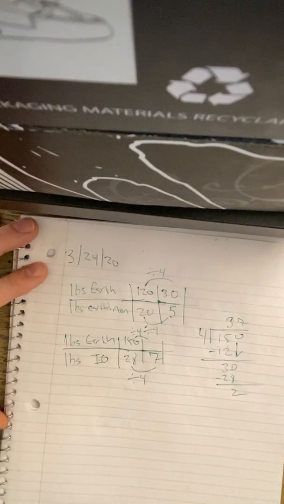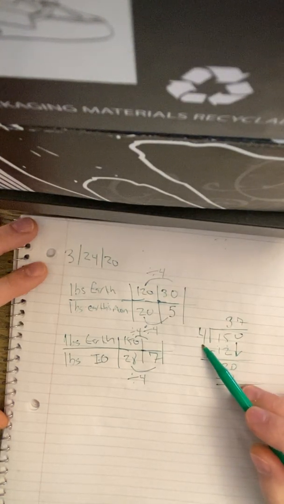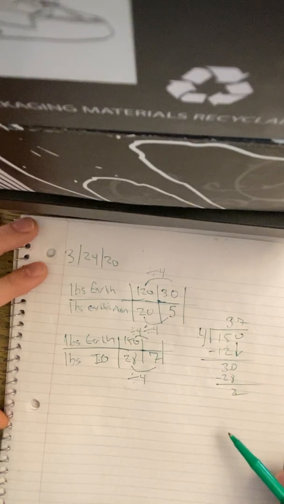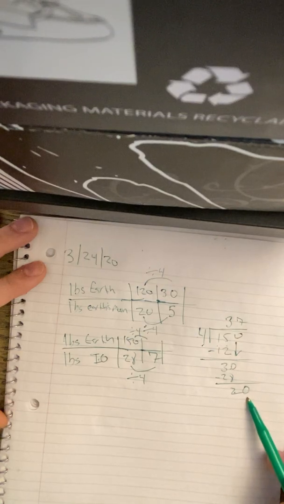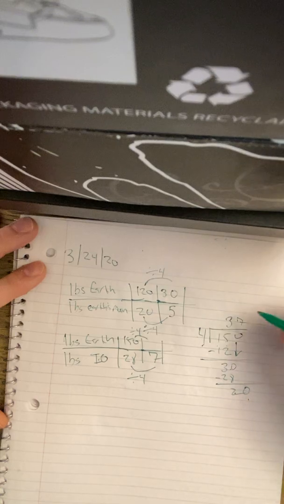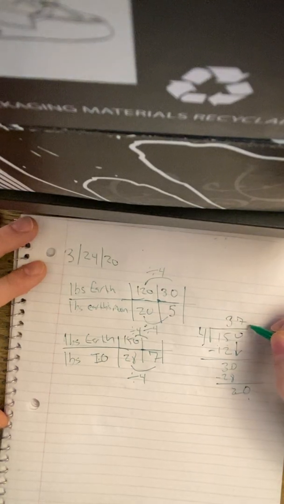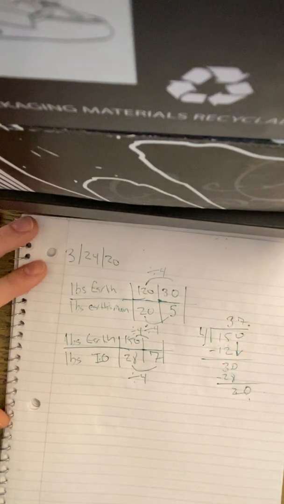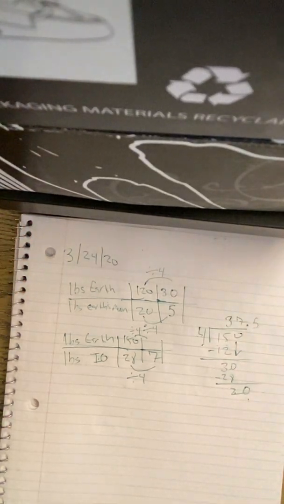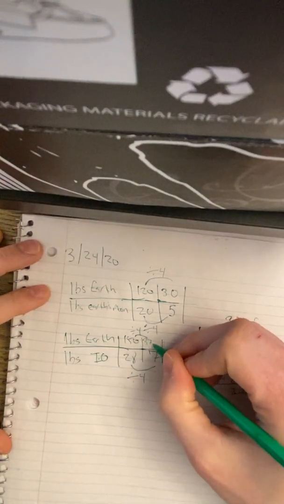Now, we're in 6th grade now. We don't do any remainders anymore. So don't forget, 4 cannot go into 2, so all I got to do is add a 0 here. And when I add a 0 here, I'm going to add a decimal up here. Now I just check 4 into 20, and I get 5. So for now, my box here is 37.5.